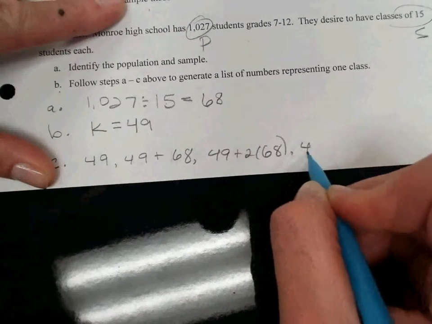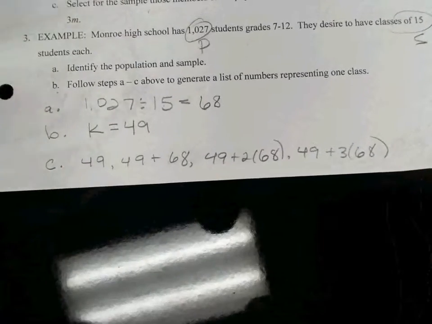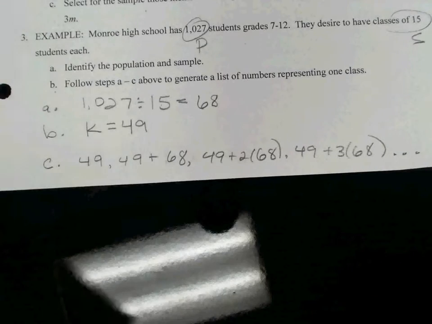And then 49 plus 3 times 68. You have to solve all of them? Yeah, and then we would do that 15 times, since the class size is 15.